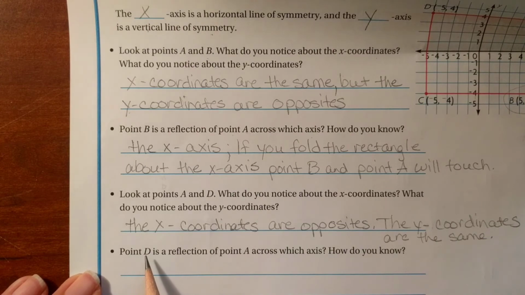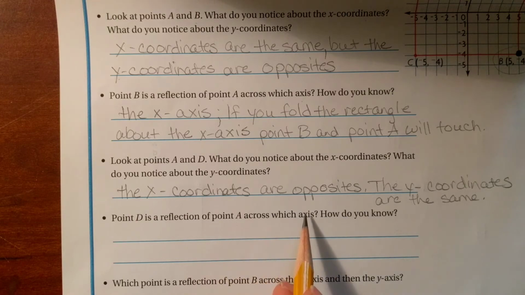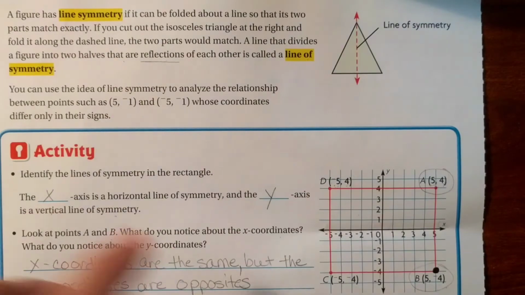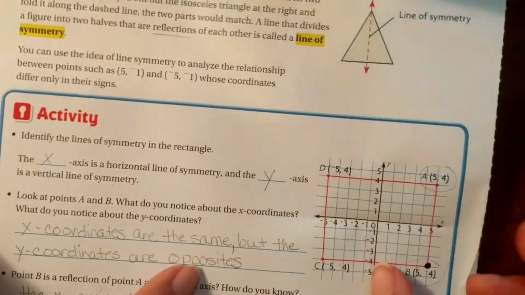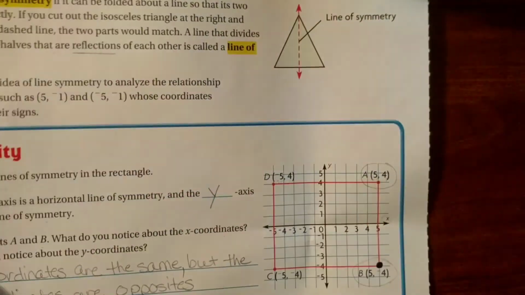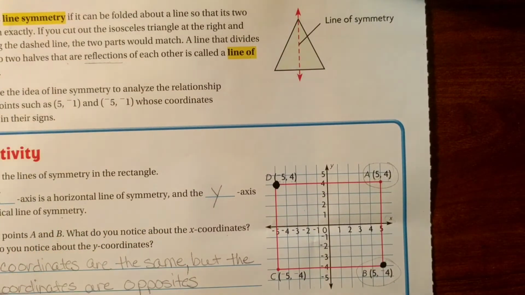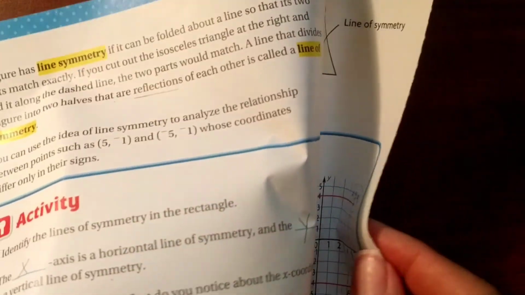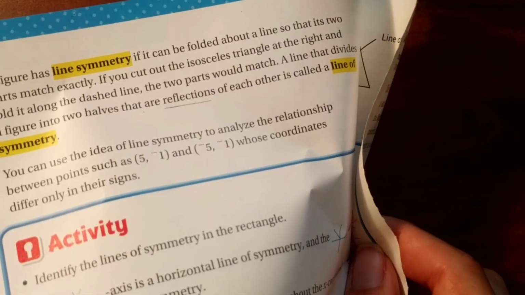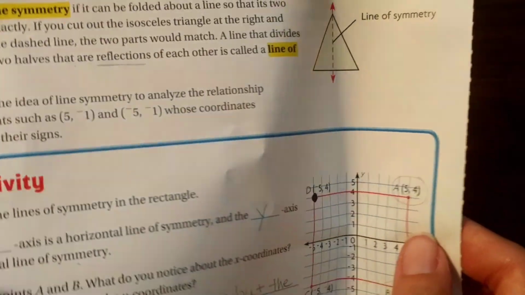All right, point D is a reflection of point A across which axis, and how do you know? Okay, so it's a reflection of A. If I want those 2 points to touch, which axis am I going to fold on? This time I blacken in point D and I want it to get some of that black ink on point A, so I'm going to reflect across the y-axis this time. See how I'm folding it on the y-axis?